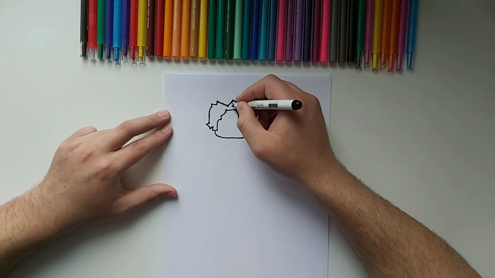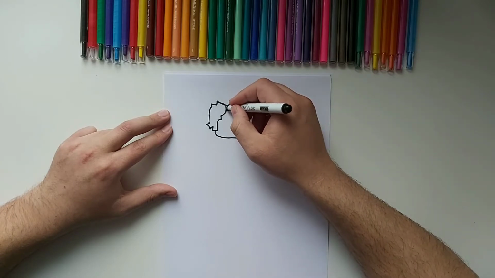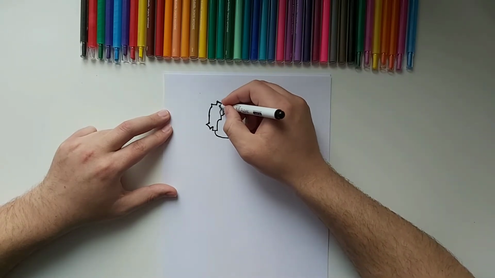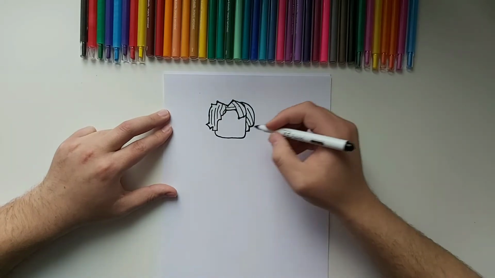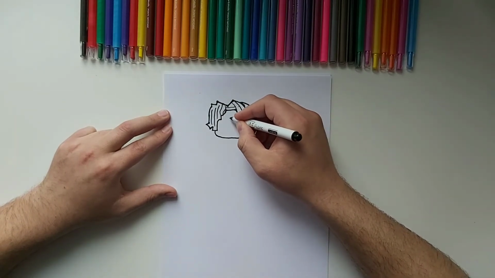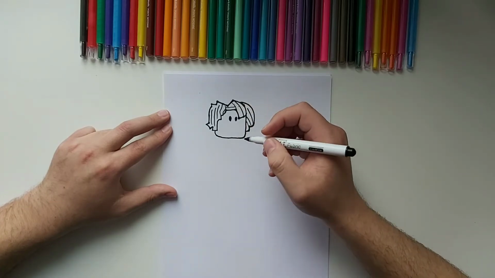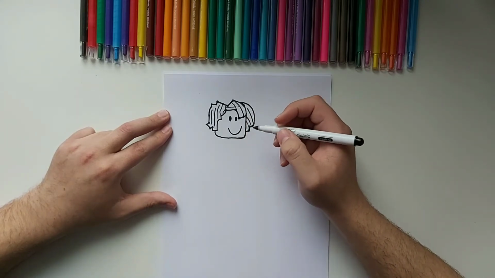That goes up, straight across, like that, and like this. He has eyes, so that's two ovals coloring in black, and of course smiley face.